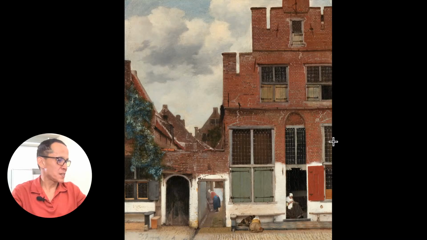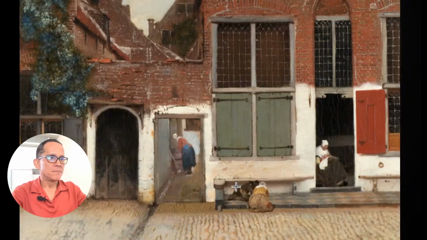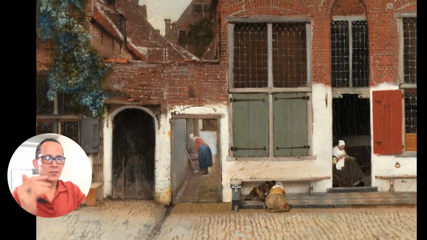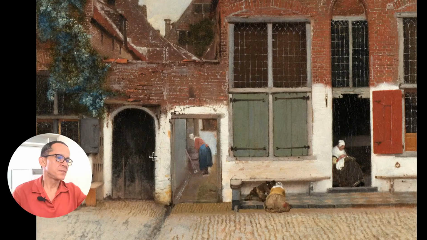1657, the little street. And I wasn't kidding when I said Vermeer saw this from his mom's house. His mother's house was across the street diagonally. And this woman, I believe, was his aunt, his mom's sister. She had 5 children. So these most likely were her daughters, or Vermeer's female cousins.